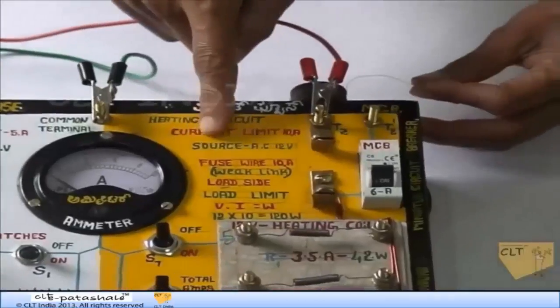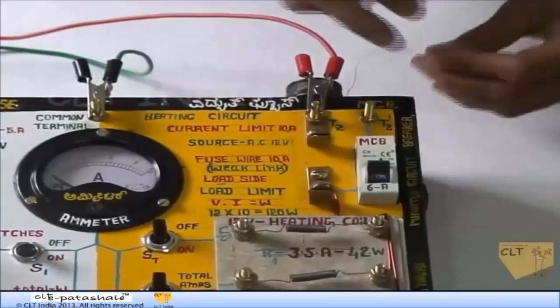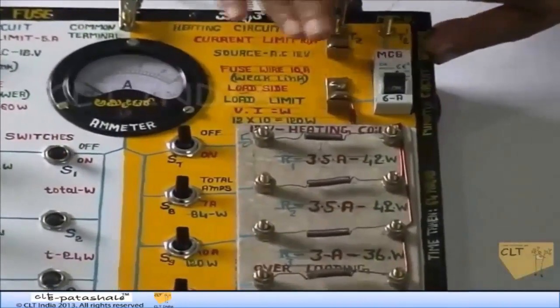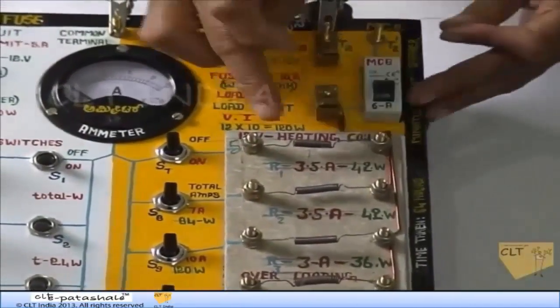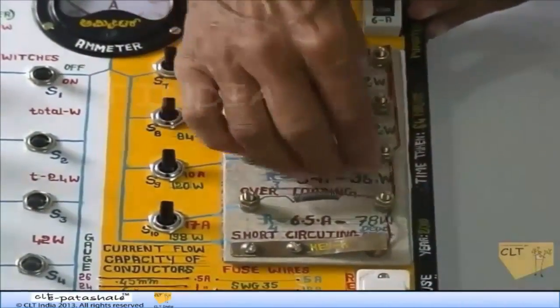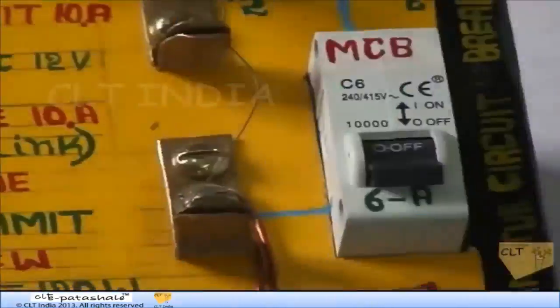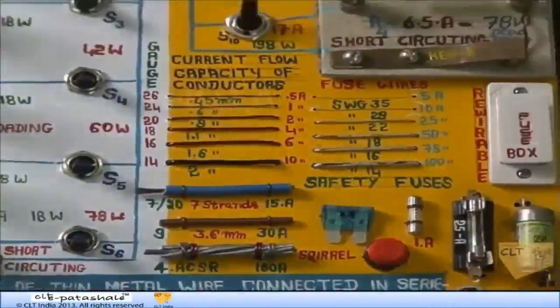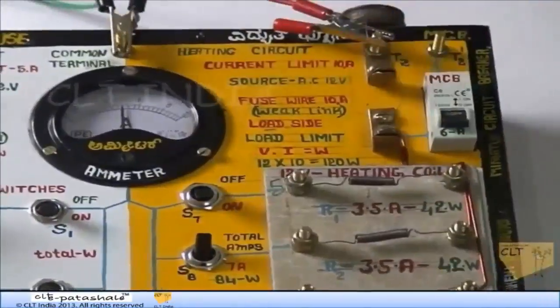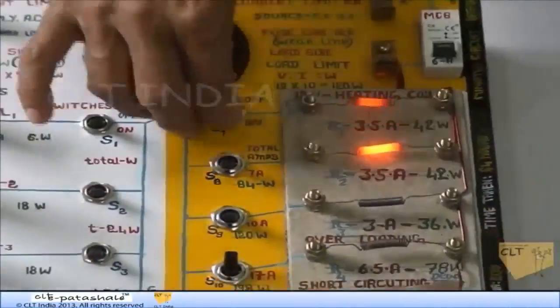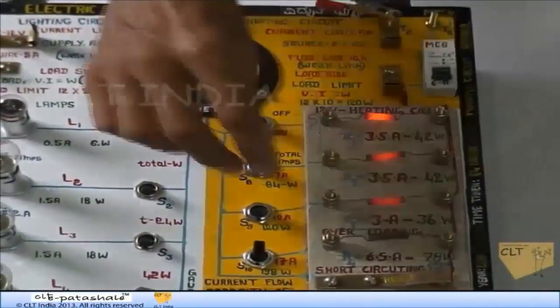The source is 12 volts AC. This is a 10 ampere circuit. And the third switch is also on.